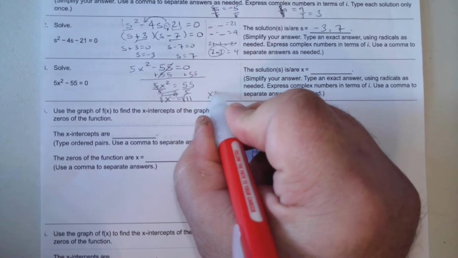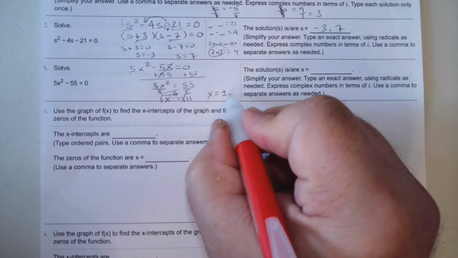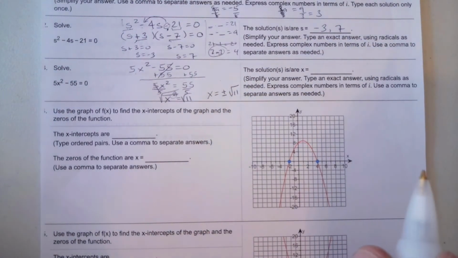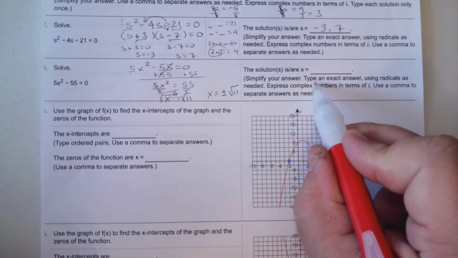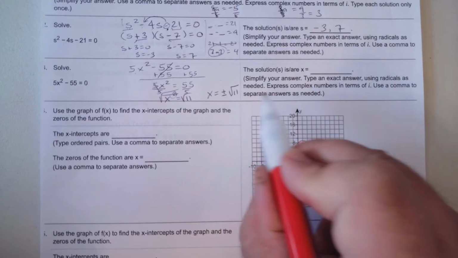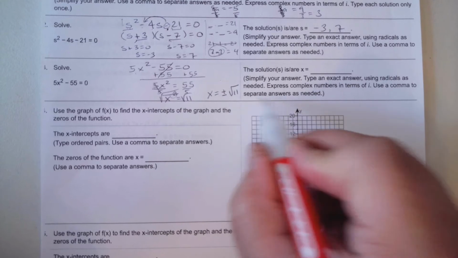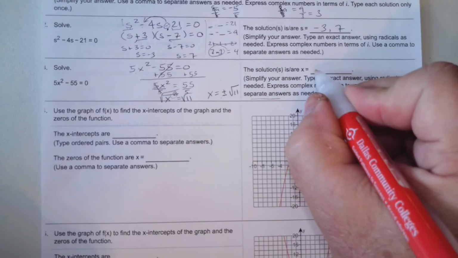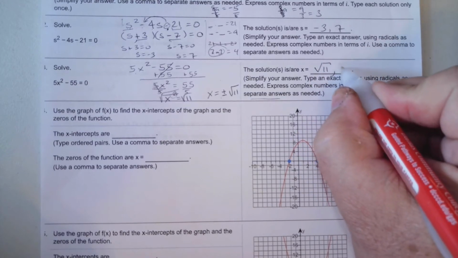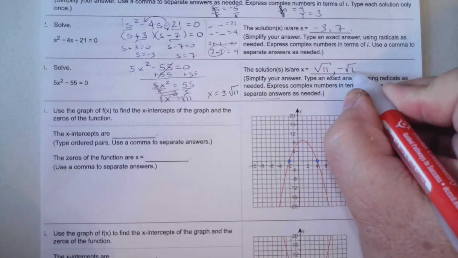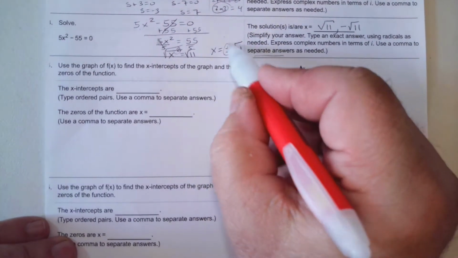So that gives me x equals, remember, whenever you square root something squared, you have to put a plus or minus. Plus or minus square root of 11. So now, simplify your answer. Type an exact answer using radicals as needed. Express the numbers in terms of i. Use commas to separate the answers. We have two answers. We have x equals square root of 11 and x equals negative square root of 11. Those are our two answers. That's what this plus or minus means.